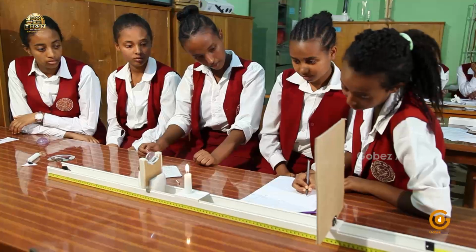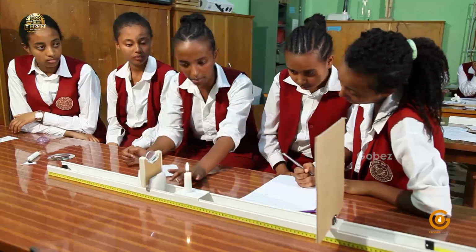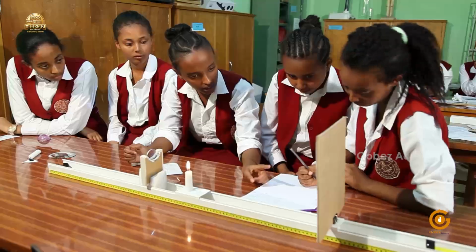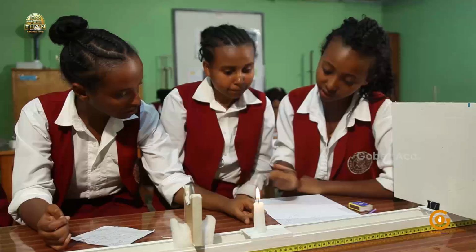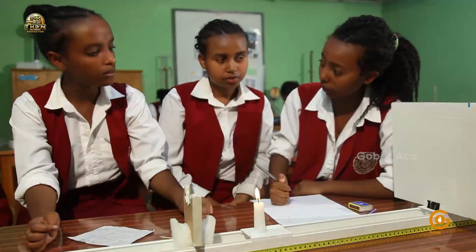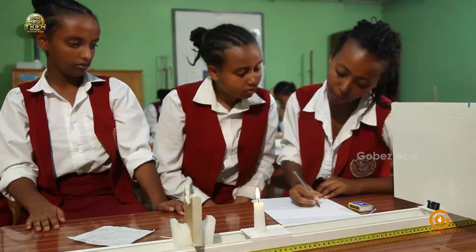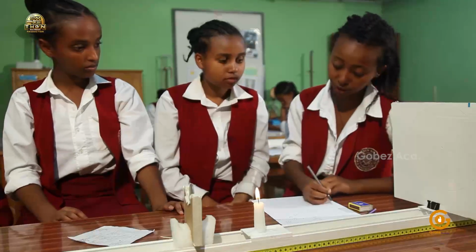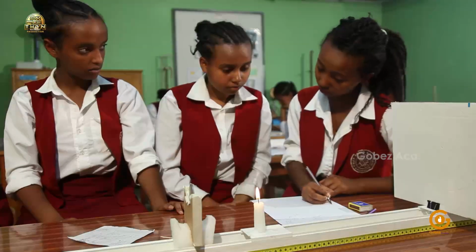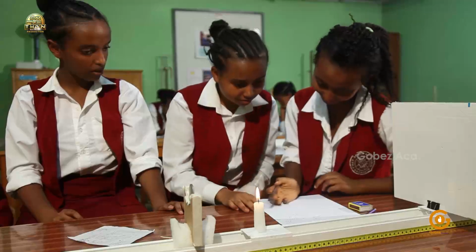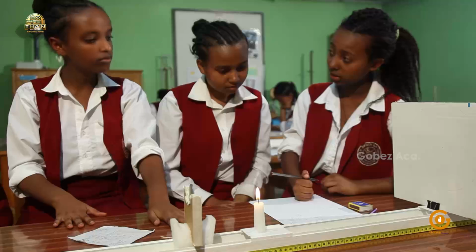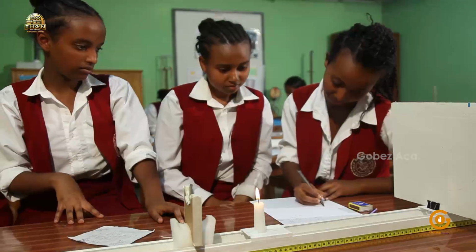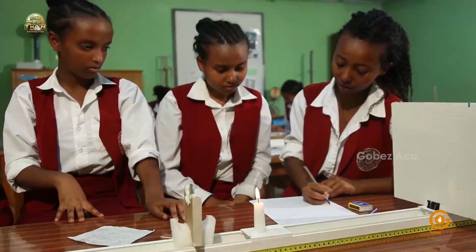And s prime is? S prime: the mirror is at 43.5 and the image is at 97. So again, when we subtract this, we get 53.5. By using the mirror formula, we can obtain a result of 10.13. This is the focal length of the mirror. To be sure, we need to take another measurement.